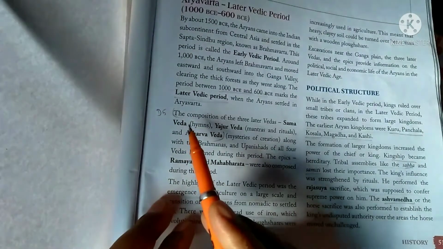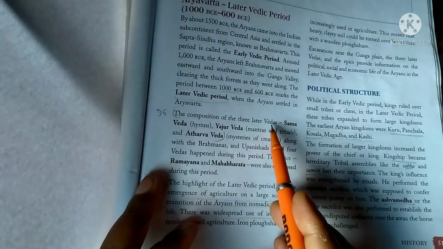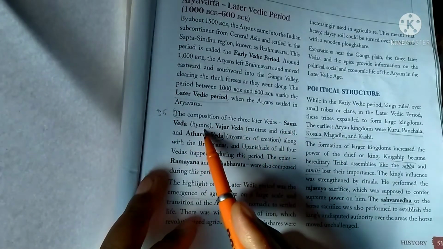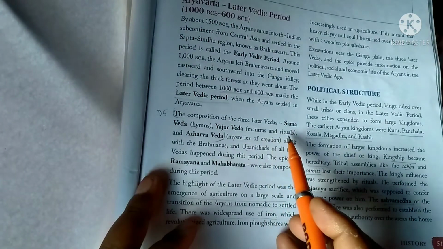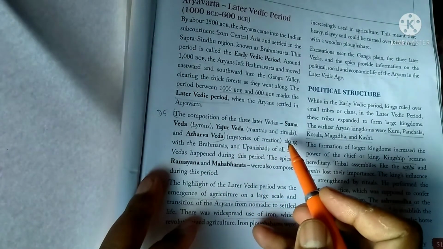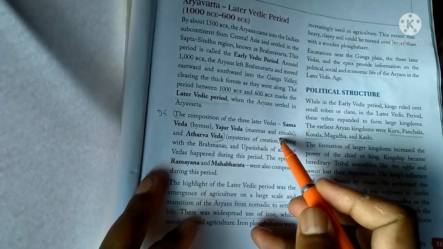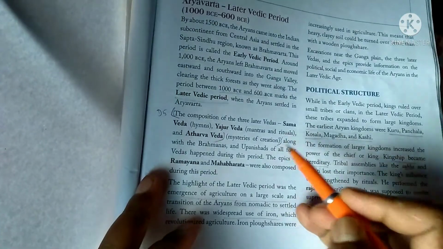From here you can write, page number 51. The composition of the 3 later Vedas: Sam Veda, that is in the form of hymns to be sung, Yajur Veda, mantras and rituals, and the Atharva Veda, which has mysteries and creations. This much you can write. Only the Vedas you have to write. Now come to the next.